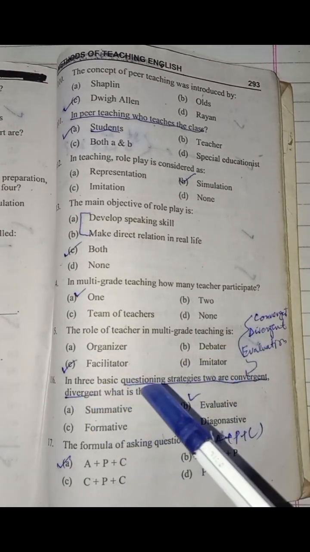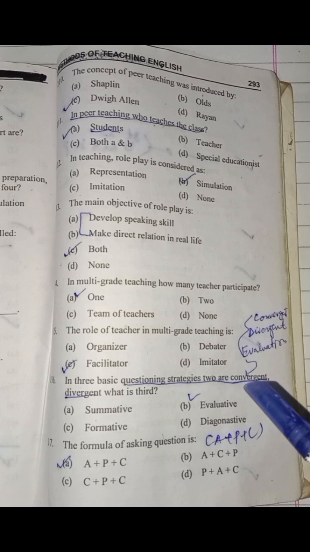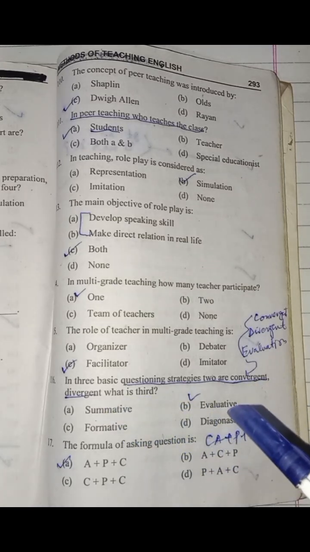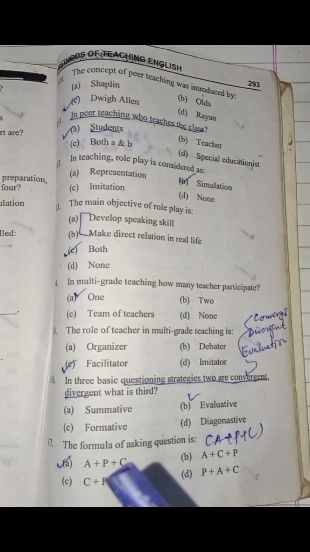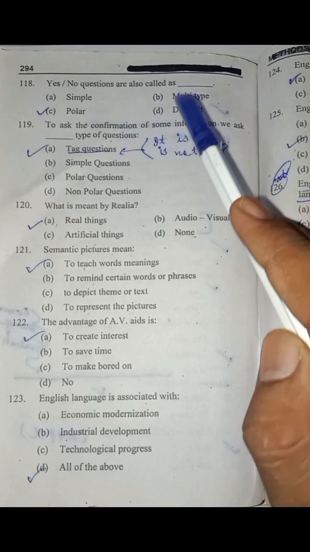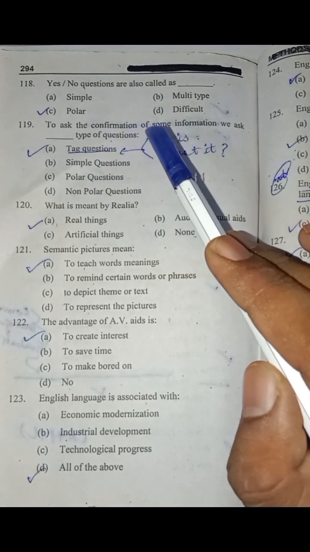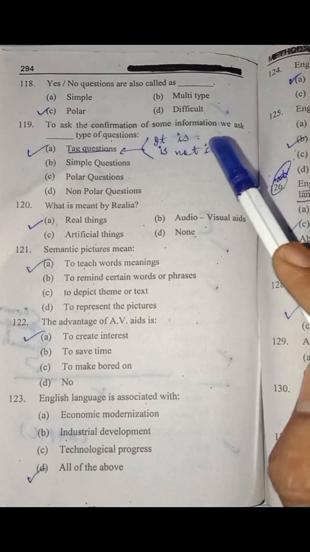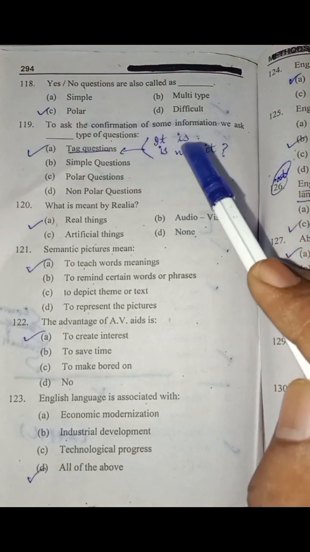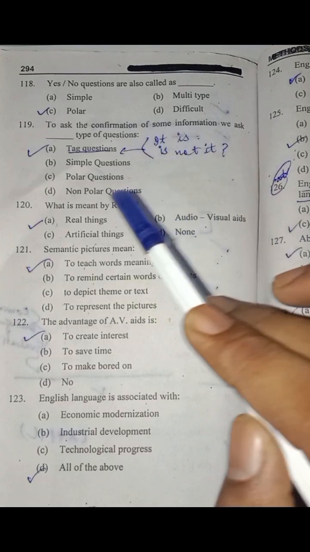In theory, the basic questioning strategies are convergent, divergent, and what is the third? Evaluative. Convergent, divergent, and evaluative. The formula for asking a question is A plus B plus C. Yes and no questions are also called polar. To ask for confirmation of some information, we ask a tag question. For example, if it is, then isn't it, this is a tag.